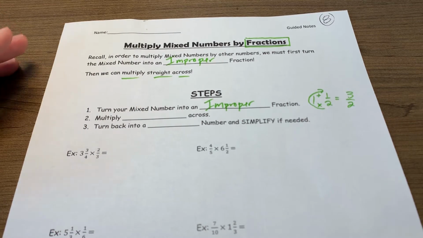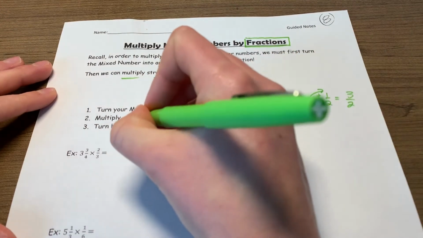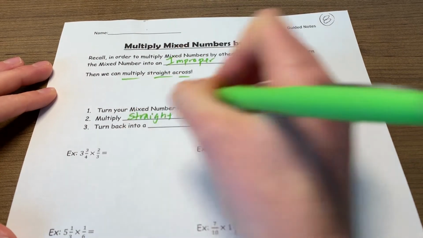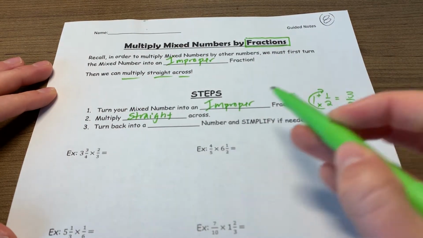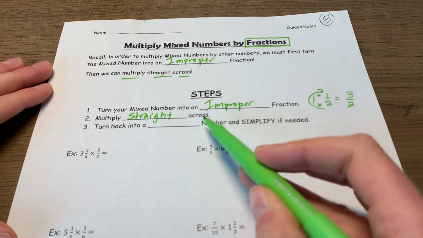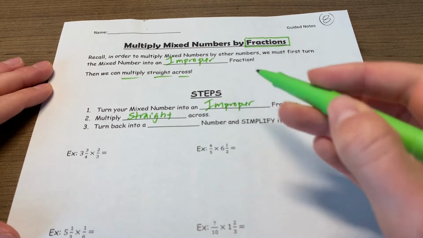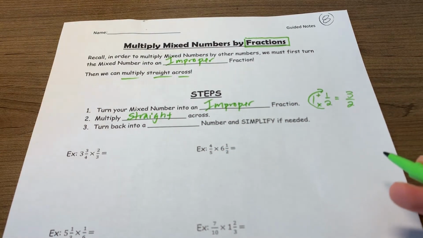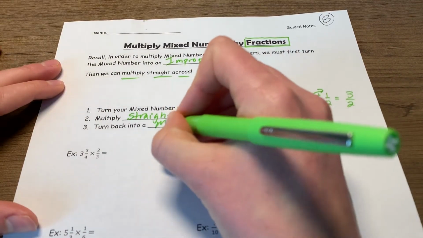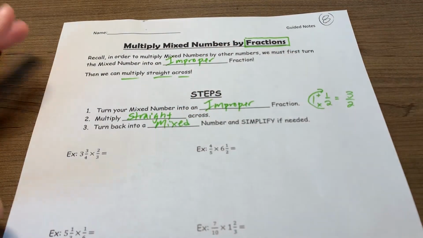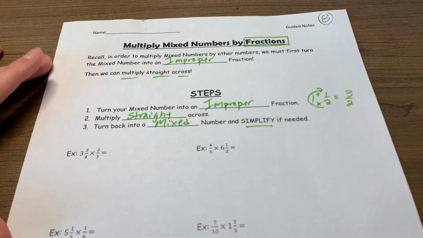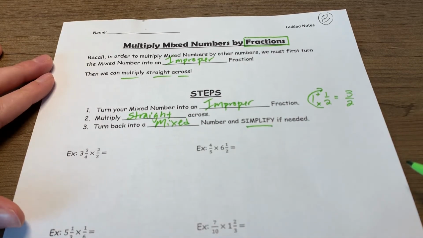The second step is to multiply straight across. So once you've gotten all of the whole numbers out of the way, you can now multiply straight across. And your last step is to turn your improper fraction answer back into a mixed number by using division, and simplify if needed. Always simplify your final answer.